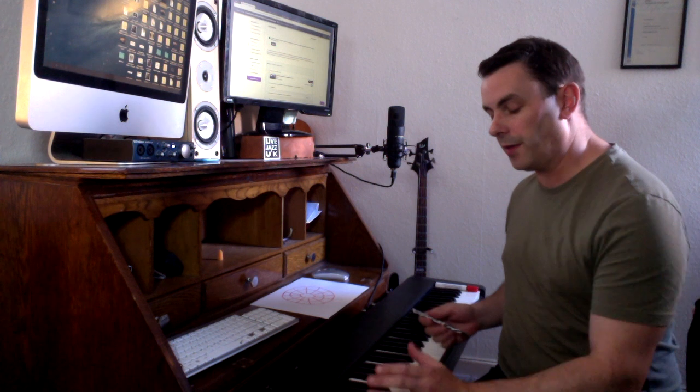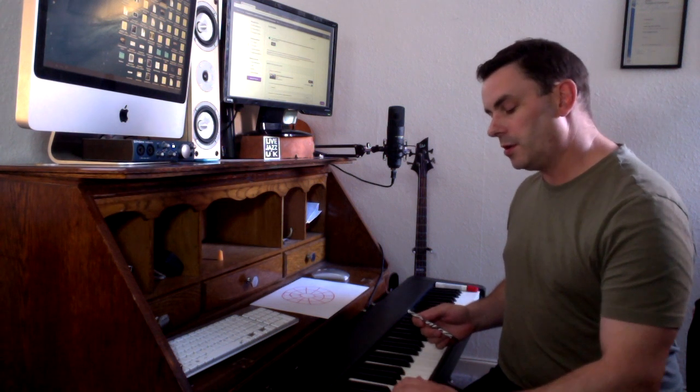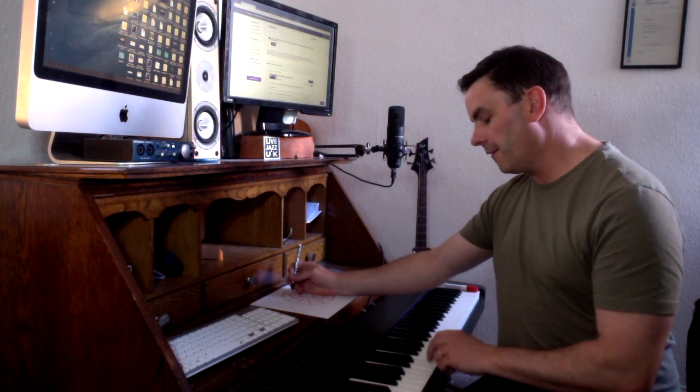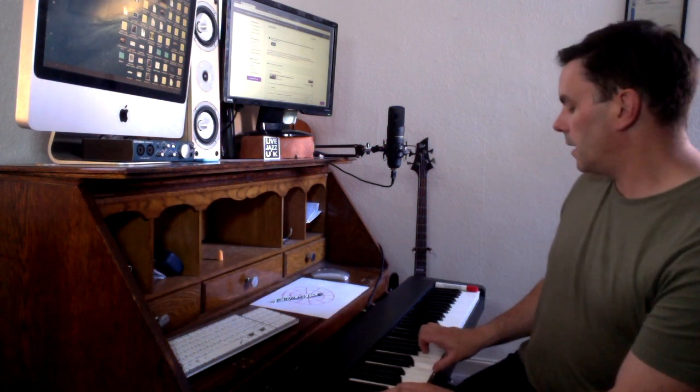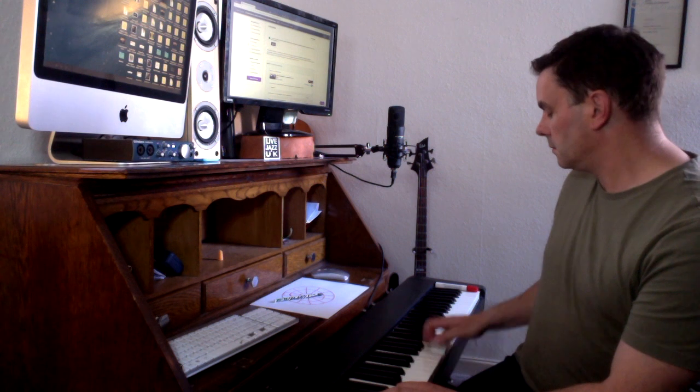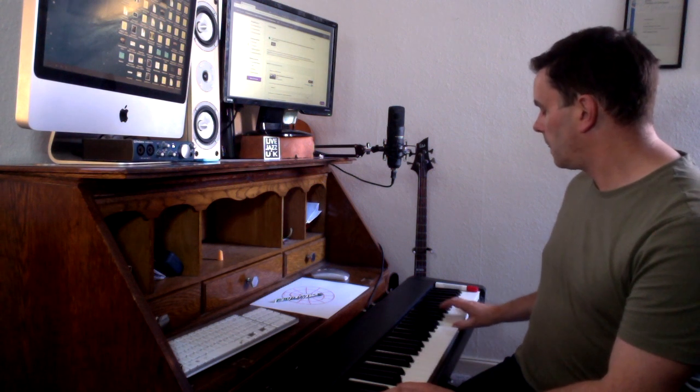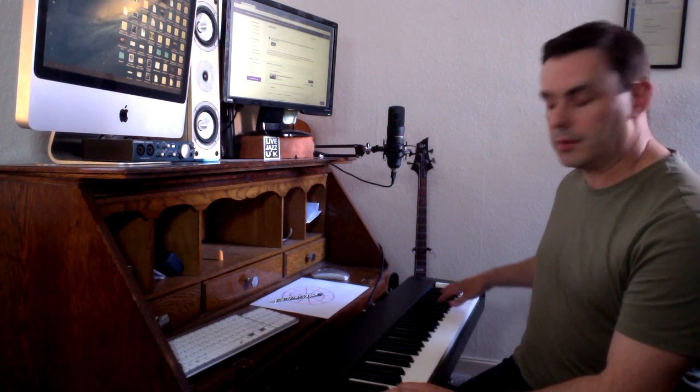So we'll start off with F, let's say, and go up 5 notes. 1, 2, 3, 4, 5 to C. 1, 2, 3, 4, 5 to G. Keep going up 5, and we end up with a pattern that sounds like this. Eventually it goes up into the sharp notes. We'll worry about that later.